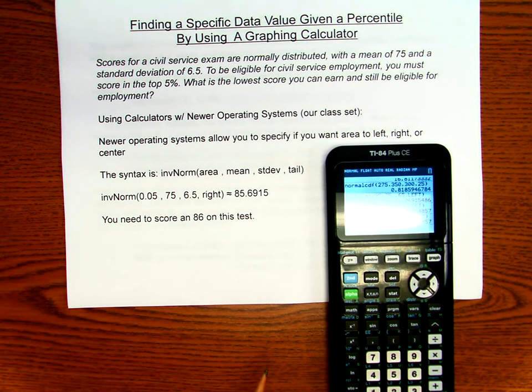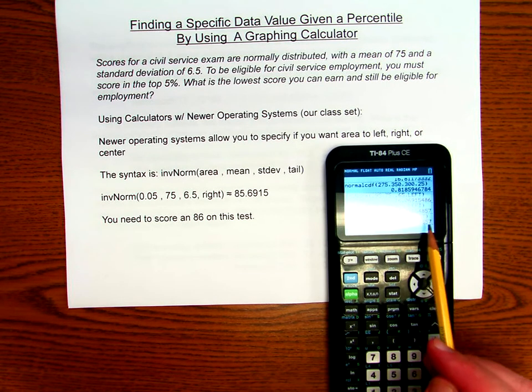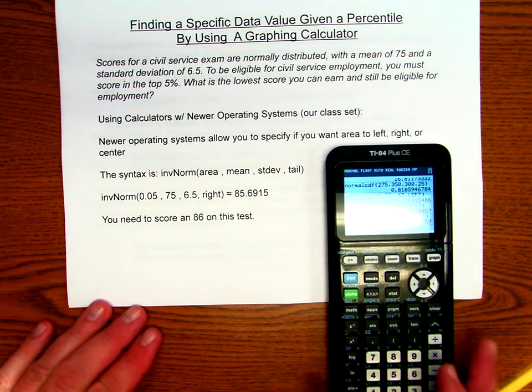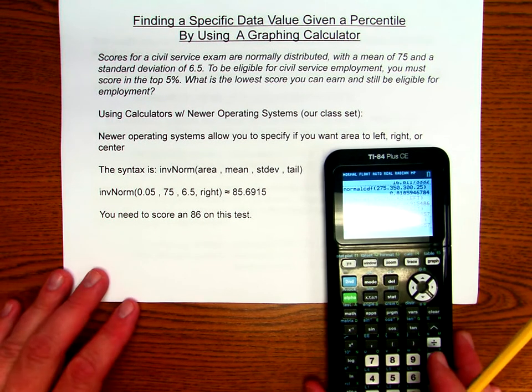So if you are using a calculator from the class set, you have those options. If you're using your own personal graphing calculator and it doesn't have one of the newer operating systems that allows you to specify left, right, center, then you have to work off of area to the left. That is just the nature of your calculator, and that's what you're going to have to get used to.